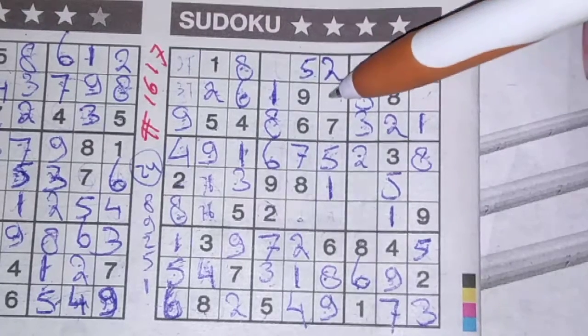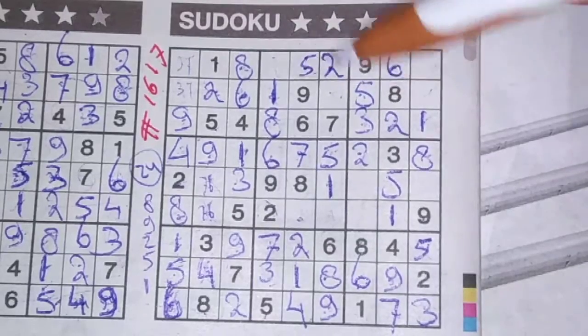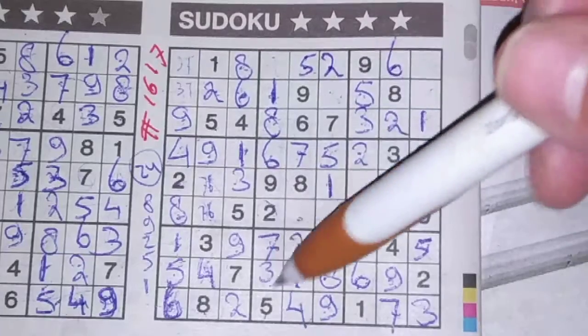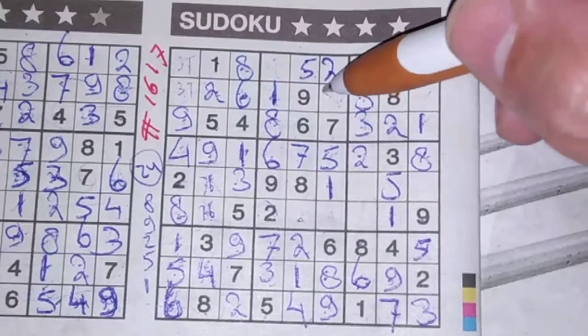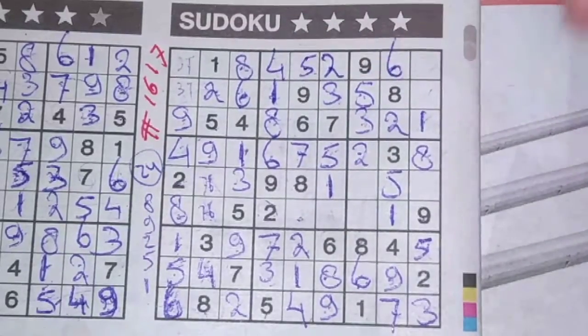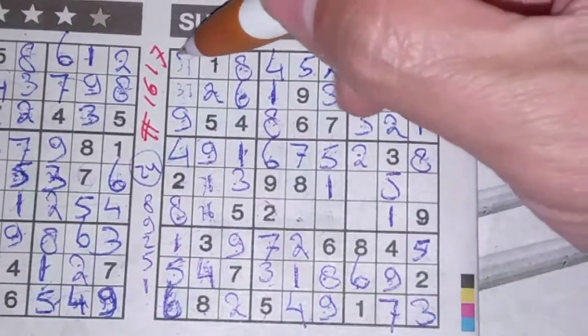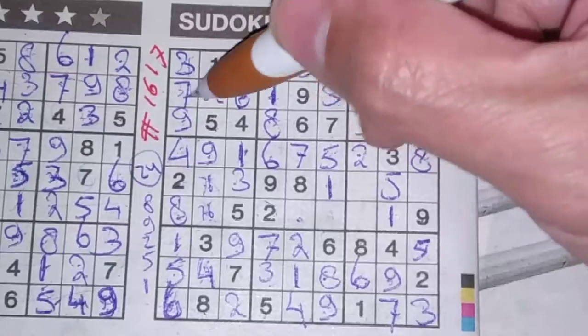Then two numbers left in this big square for the numbers 3 and 4. 3 and 4. We have a 3 there, so no 3 there. 3 should be here, and a 4 goes there. Now we have a 3 there, so this cannot be a 3 anymore. This should be the 3, and this should be a 7.